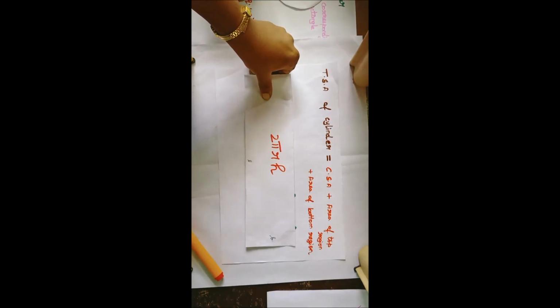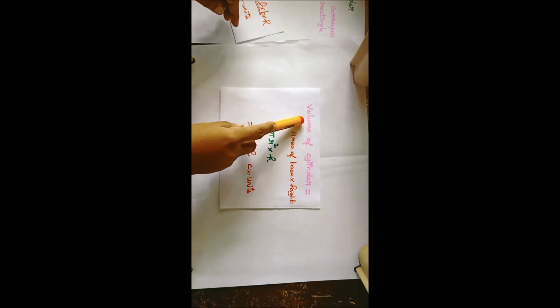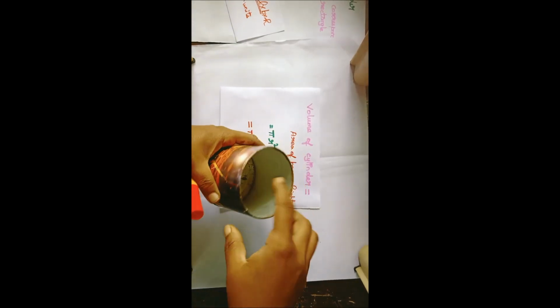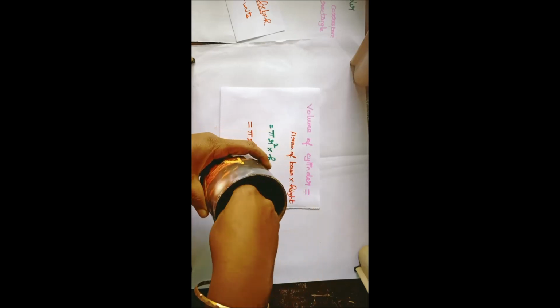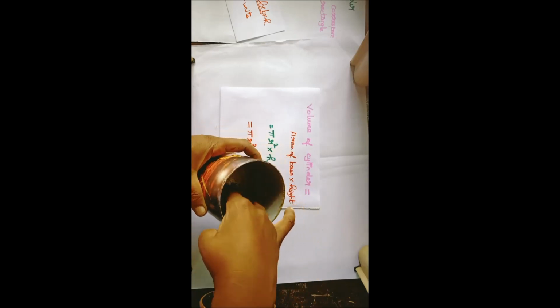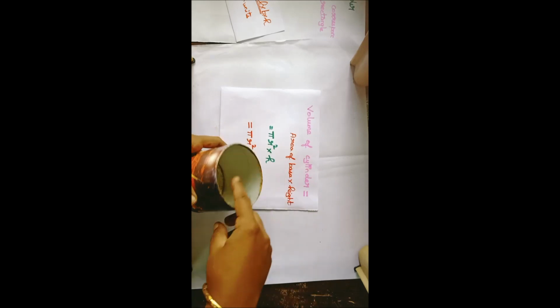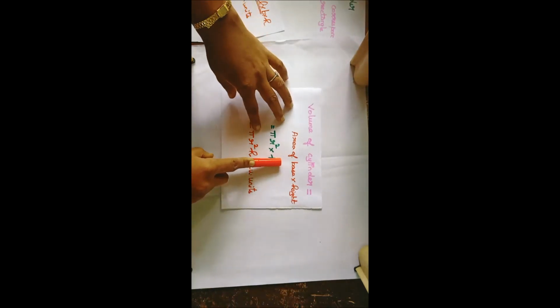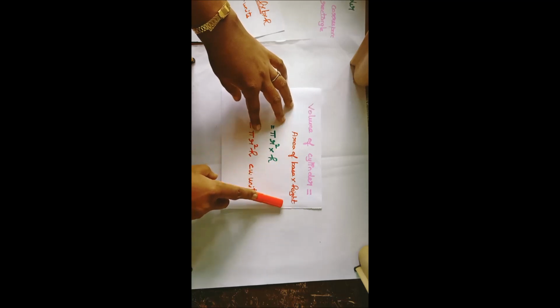Do you understand? Next we are going to see the volume of a cylinder. What is meant by volume? The amount of space occupied by an object. So this is the space occupied by this cylinder. This space is said to be the volume of the cylinder. So what is the general formula for volume? Volume is area of base into height.